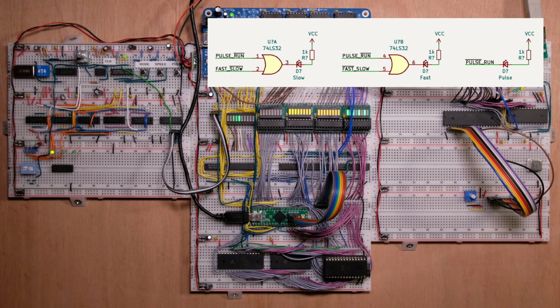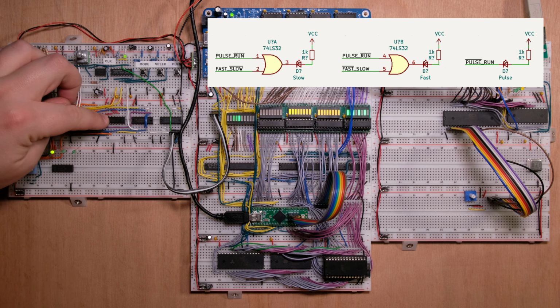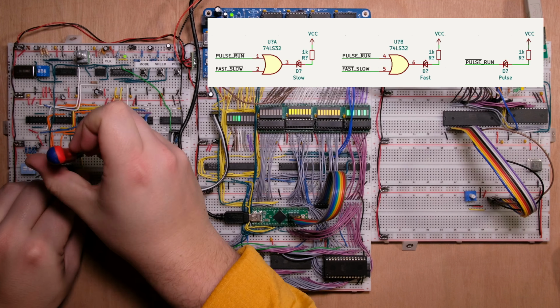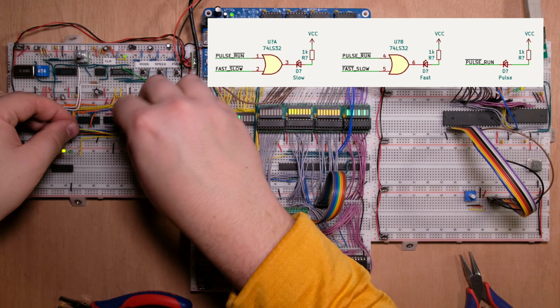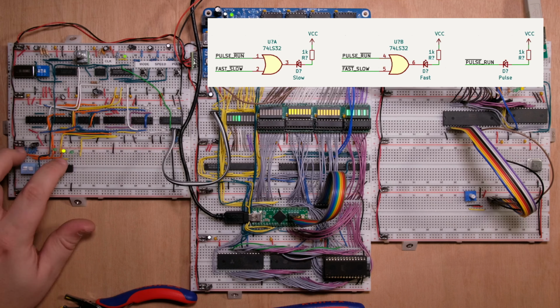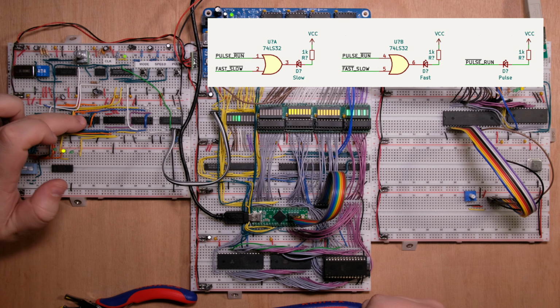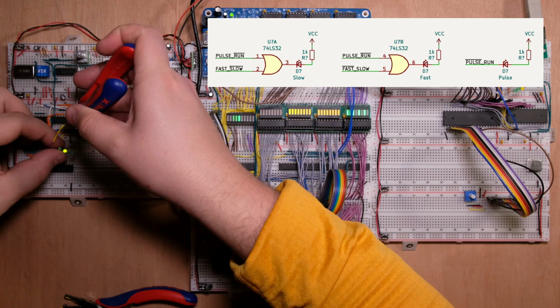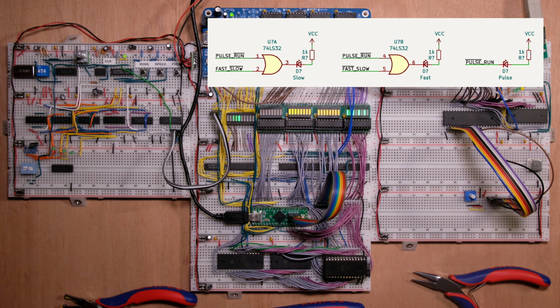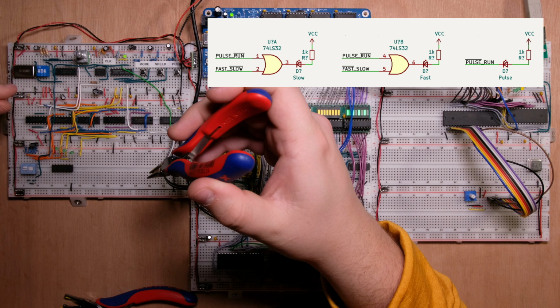Now the pulse run signal we can get on pin 6 of this flip-flop here. And the inverted is on pin 5, and we need to bring this to pin 9 and 12. Then from the top flip-flop here, we need the fast high signal on pin 9. And then on pin 7 we have the fast low, which is gonna go to the other OR gate.